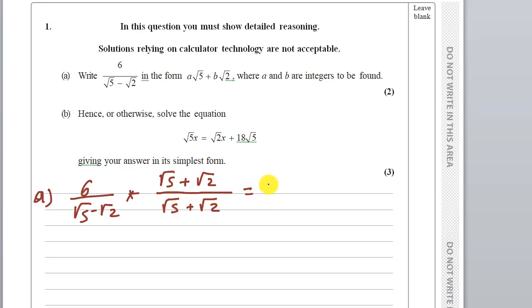This will give us 6 multiplied by square root of 5 plus square root of 2, divided by square root of 5 multiplied by square root of 5, which is 5, plus square root of 5 multiplied by square root of 2, and then minus square root of 2 multiplied by square root of 5, which will give us 0, then minus square root of 2 multiplied by square root of 2, which will give us minus 2.